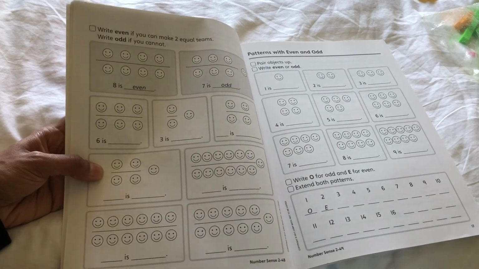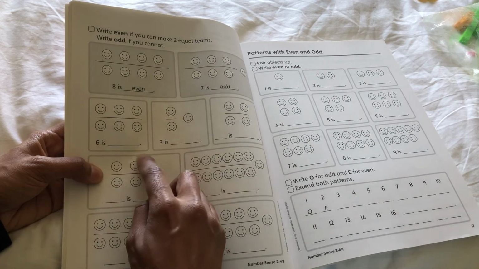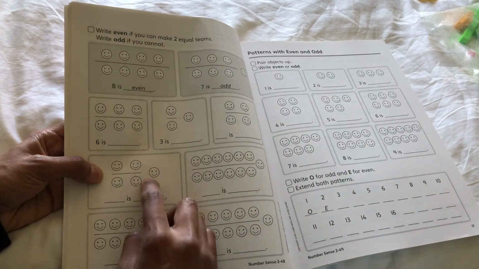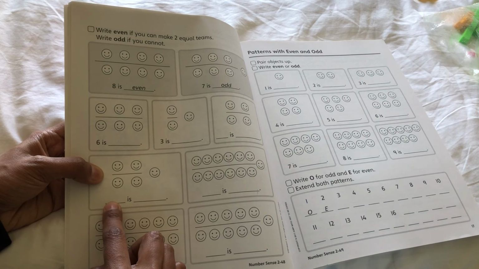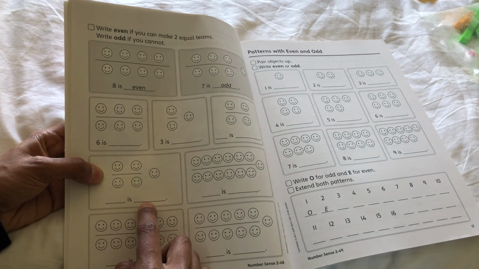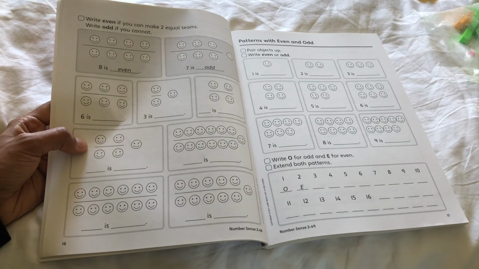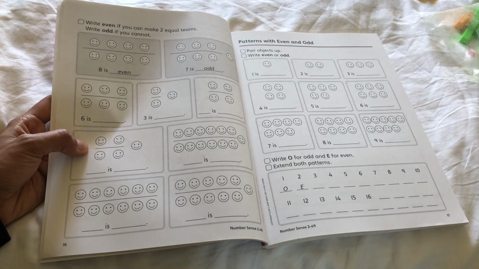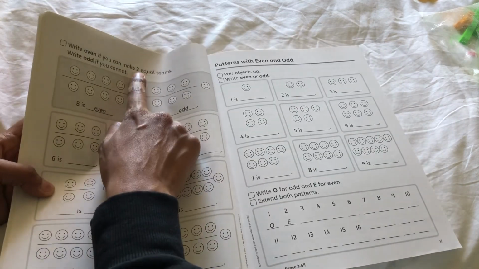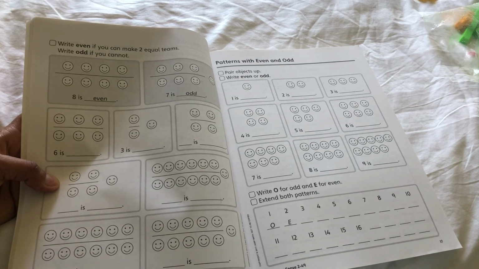Let's pair up our smiley faces. So these 2 are together and these 2 are together, but this smiley face over here is all by himself. 5 is odd. Complete the rest of this page in the exact same way and tell me whether that number is even or odd. Are these smiley faces on 2 equal teams, or is one of them left out?